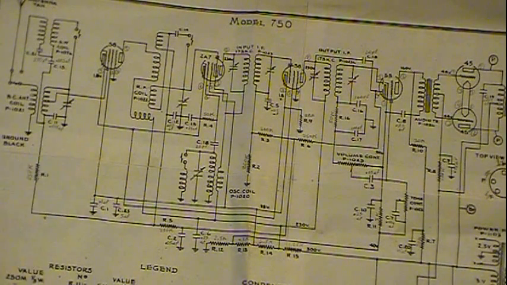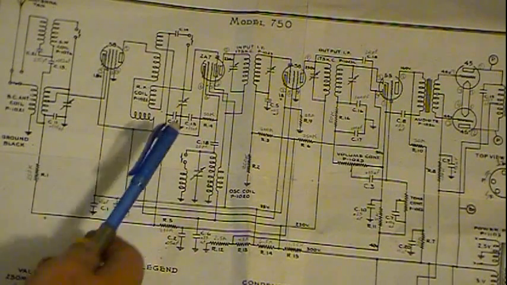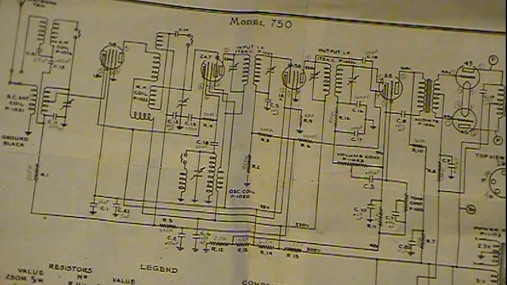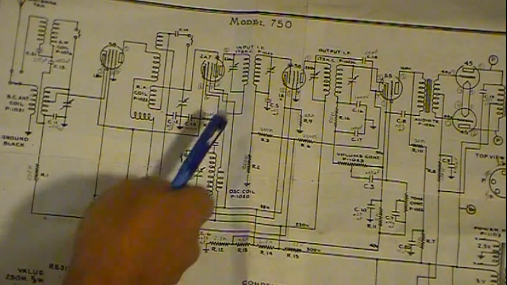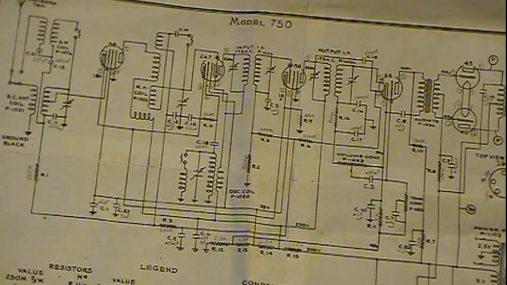Most you will run into are tuned on both. And their basic job is to pass only one frequency through, and that's your IF frequency. So there's not much else to talk about.